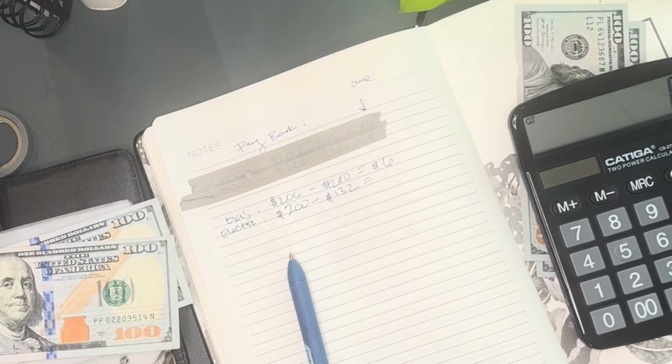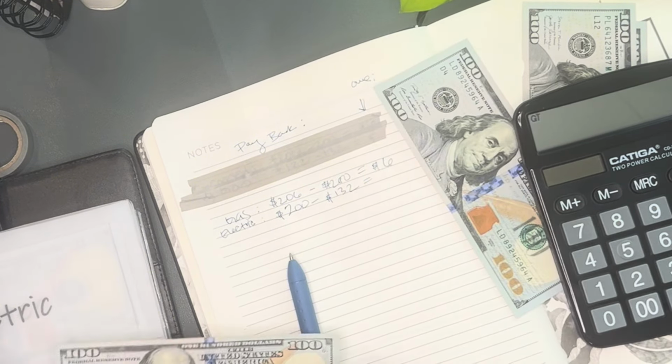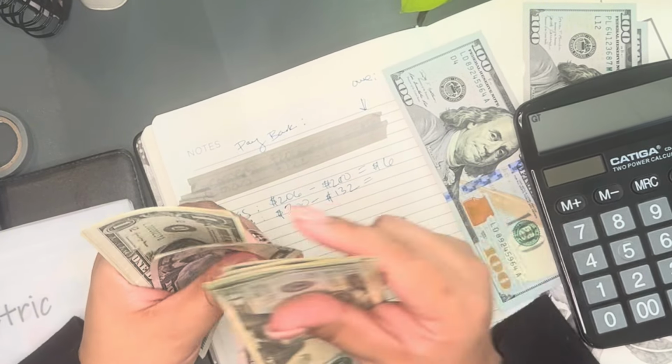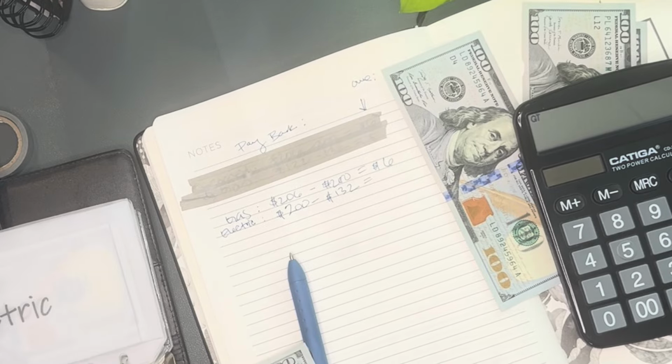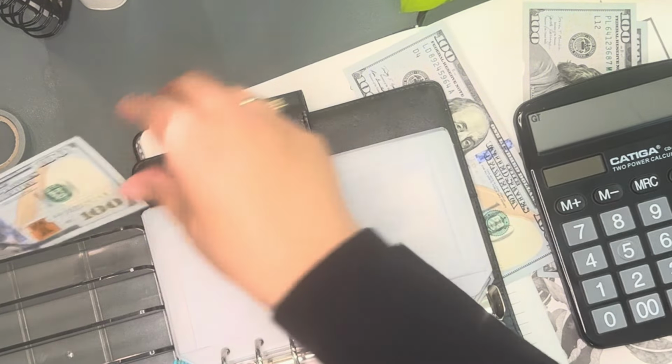Now for electric, I had $200 on my envelope, and the expense was $132. So if I subtract 100 from 200, I should have $68 back in the envelope.